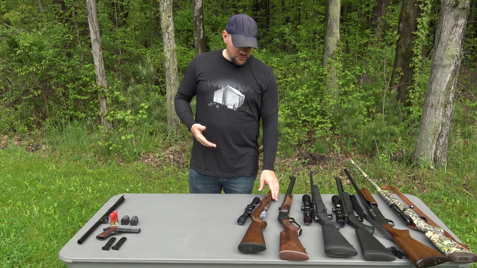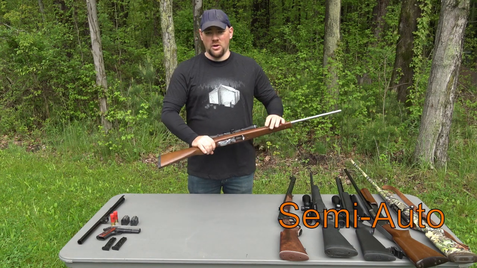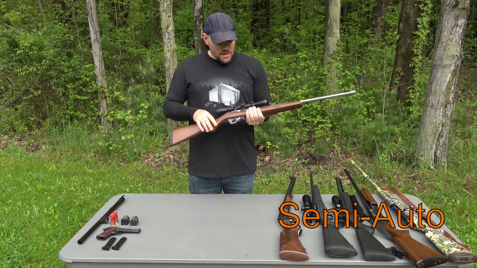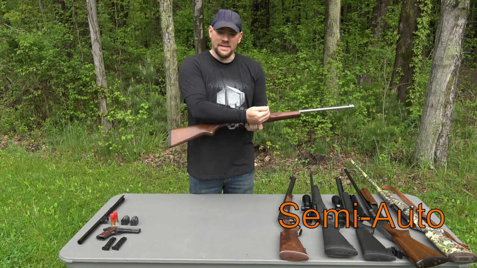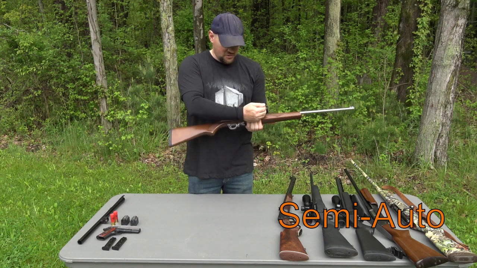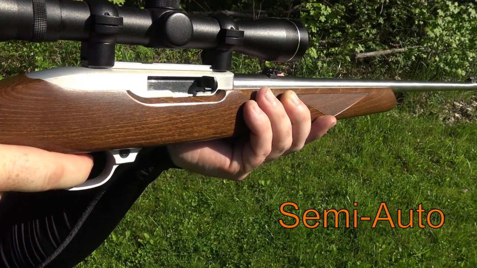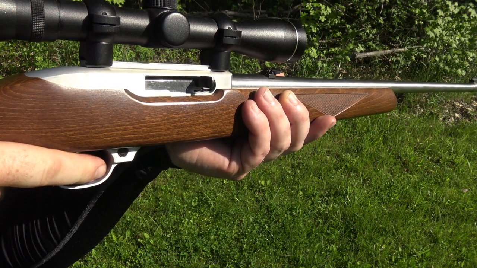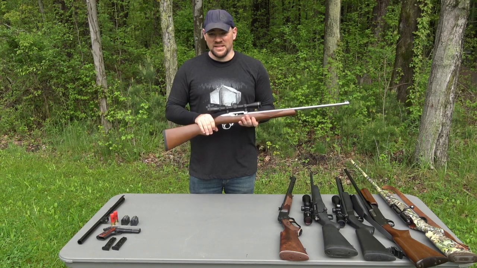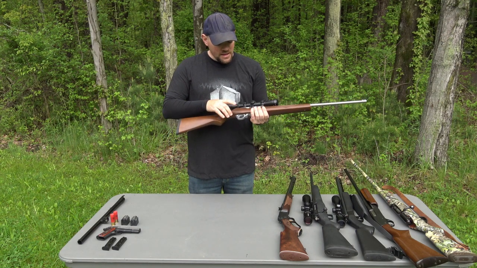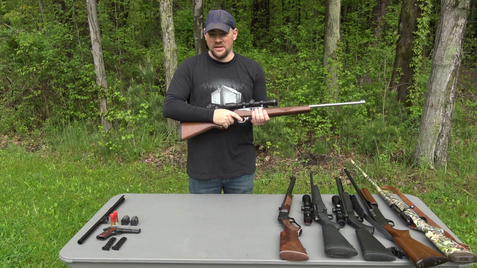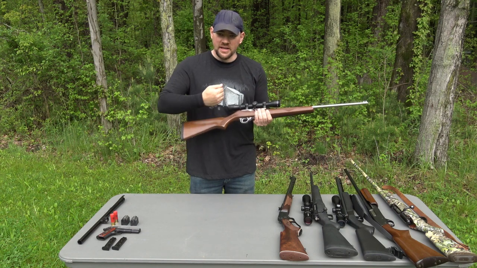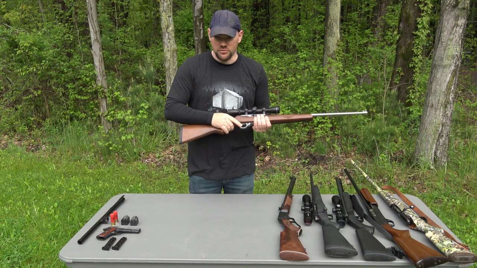But what we do use is what's considered a semi-automatic rifle or shotgun. And it's kind of the same thing in that the gun operates the action. So when you fire it, the action will open, ejecting the round, and then closes, inserting the next round. But the difference is, in a semi-automatic, you can't just hold the trigger down and it keeps shooting. It won't do that. Every time you pull the trigger and it cycles the next round in, you have to pull the trigger again to shoot.